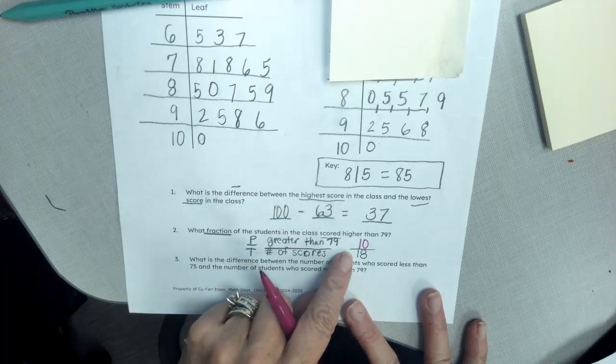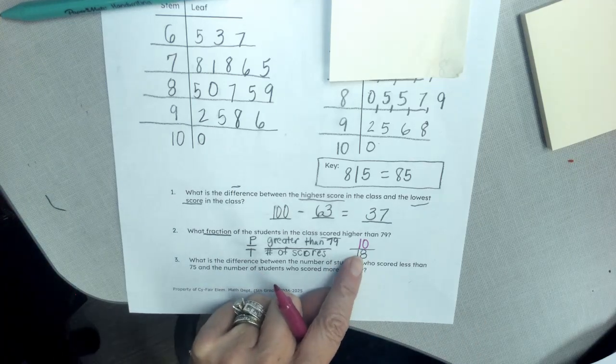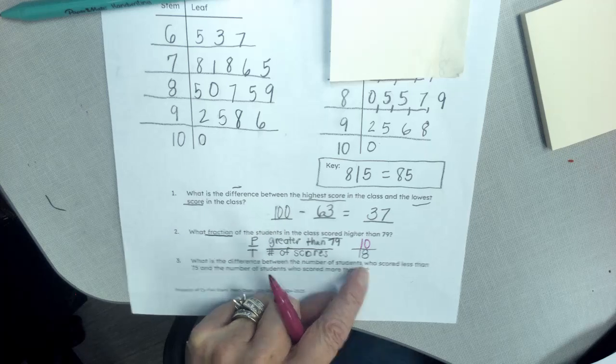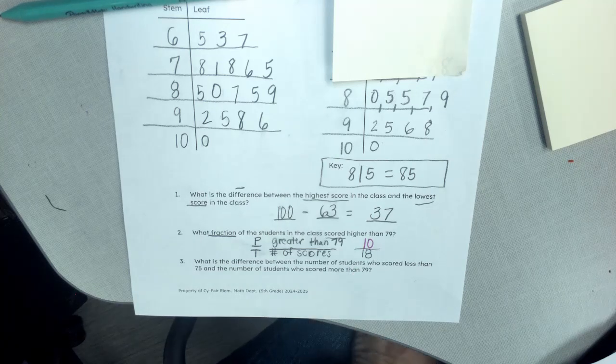When I look at this fraction and I see an even number on top and an even number on bottom, what does that tell me? Carla? It tells you that the part is less than the total. Well, and is there another name for this fraction?